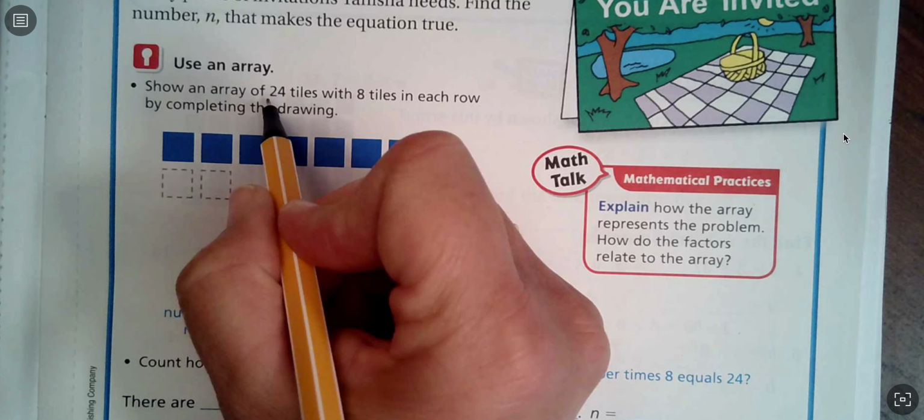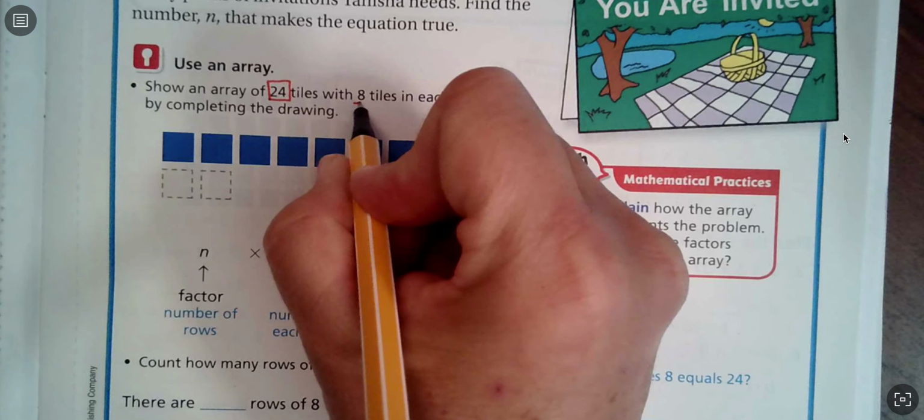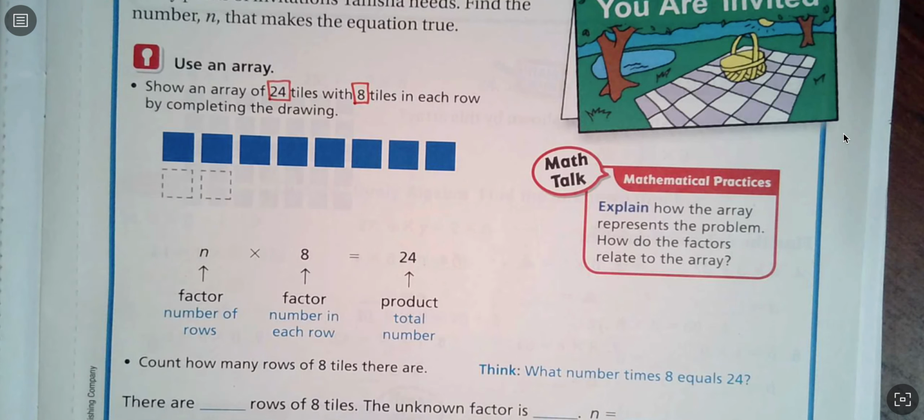So show an array of 24 tiles to represent the 24 people coming to the picnic with 8 tiles in each row. So each row would be a package. If this is a row of 8 squares, 1, 2, 3, 4, 5, 6, 7, 8, there's 8 squares there. Each row will be one package.